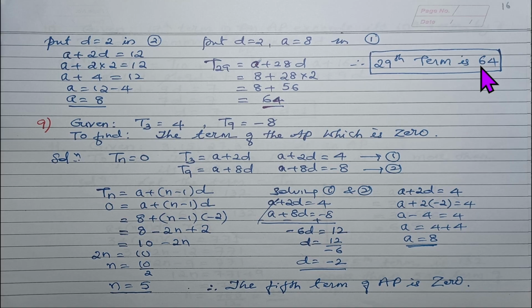So therefore whenever two unknowns are there, you have to get two equations, solve those two equations by one of the methods of solving pair of linear equations, and then get the values of the unknowns, substitute the values in the equation where we require it, and then get the value, whatever the value is required.